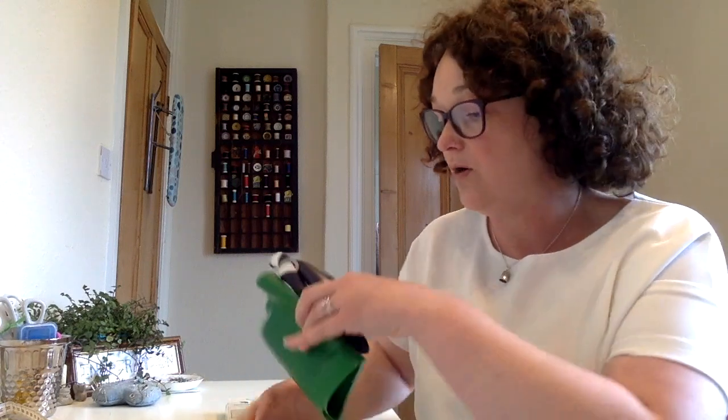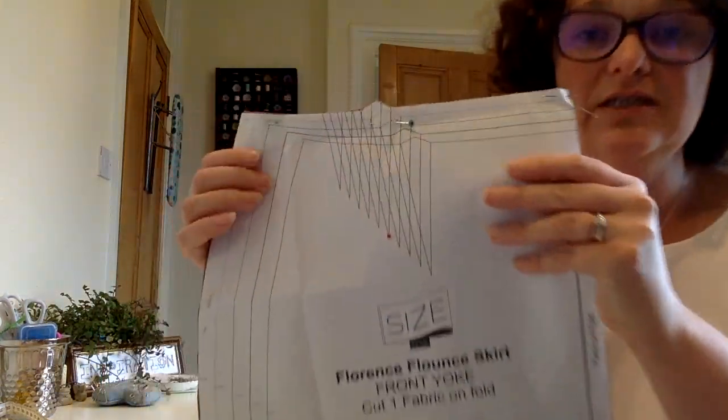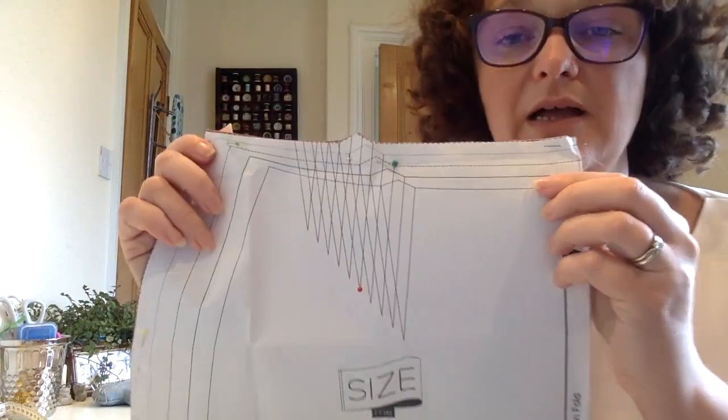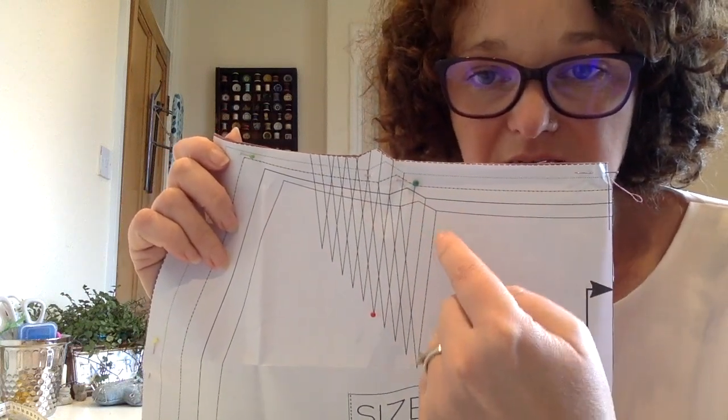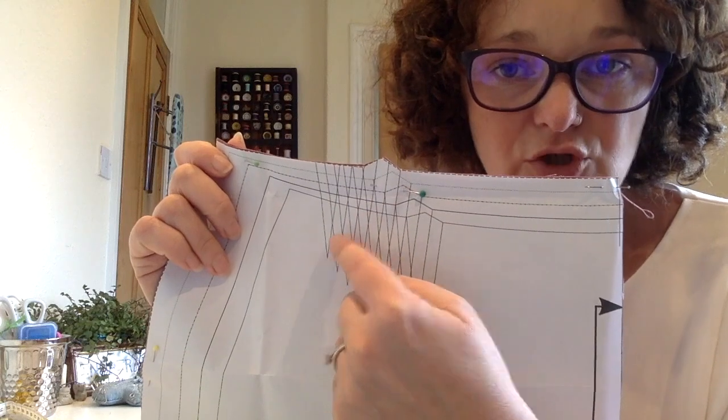First of all, I'm going to explain to you where the dart is. So let's find a pin to help us to do that. This is the Florence skirt, and a dart is normally a triangle. As you can see, each size has a different triangle.